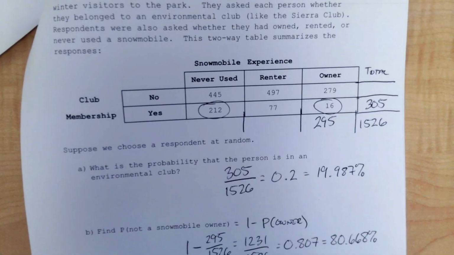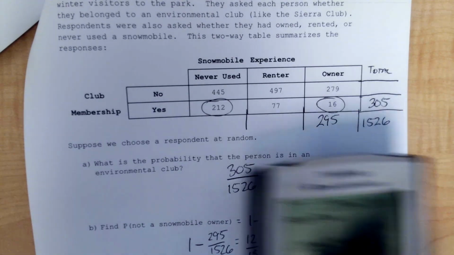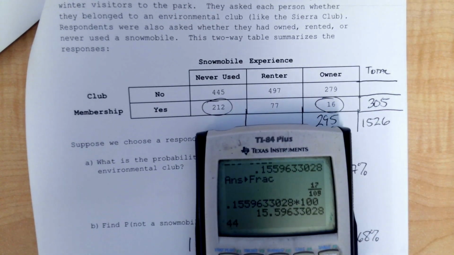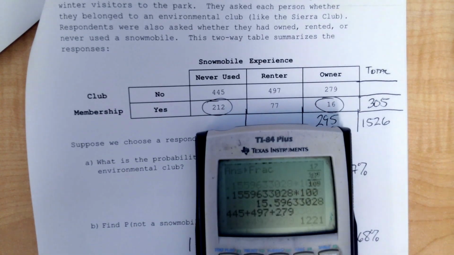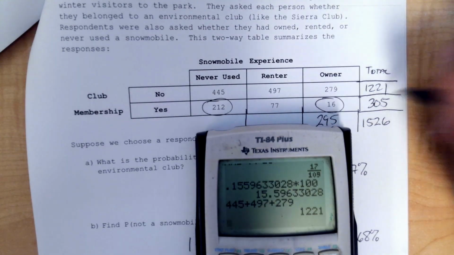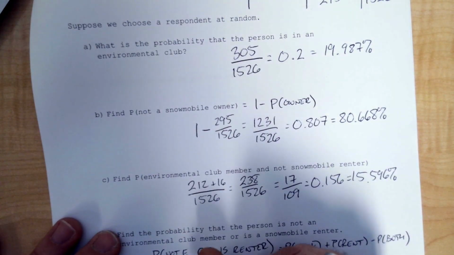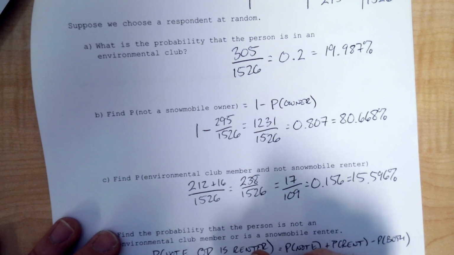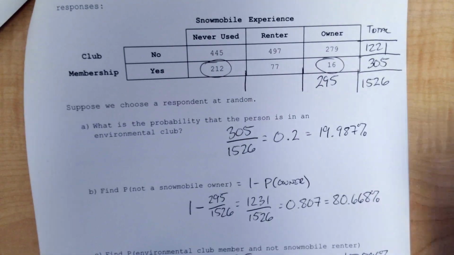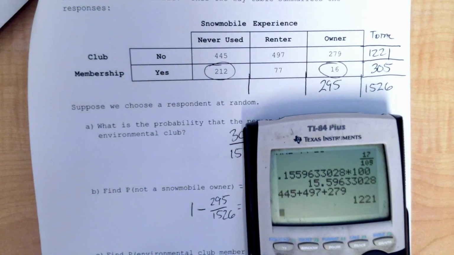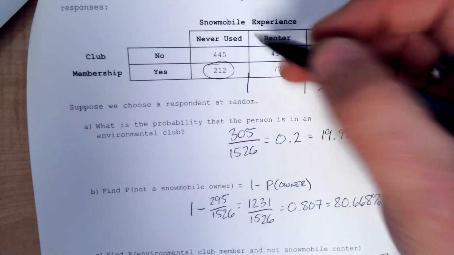So if they're not in the environmental club, 445 plus 497 plus 279 makes a total of 1,221 people in that category that they are not in the environmental club. People who have rented, 497 plus 77 is 574 people.